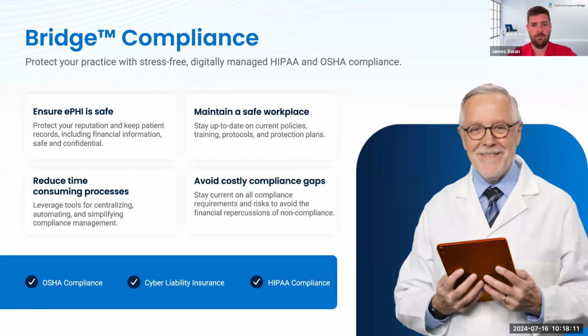And then as we talked about, within the last couple of years, we've really challenged ourselves to broaden the solution. And Practice Manager Bridge, which used to be almost a payments exclusive ecosystem, now does deploy technology for compliance and technology for engagement. And when we think about bridge compliance, it's really this idea of how do we ensure our electronic PHI is safe? How do we maintain a safe workplace for OSHA compliance? And then it's really making compliance a priority.